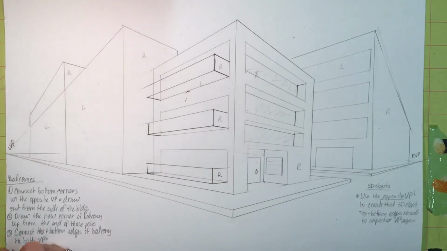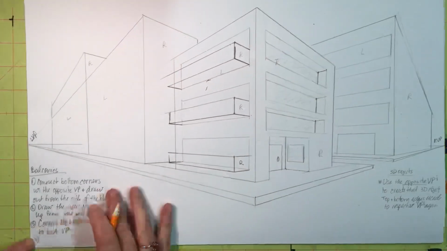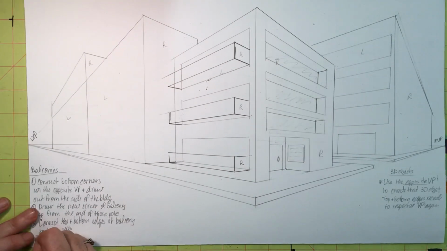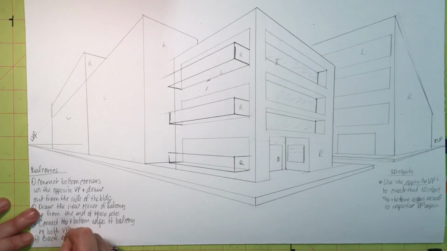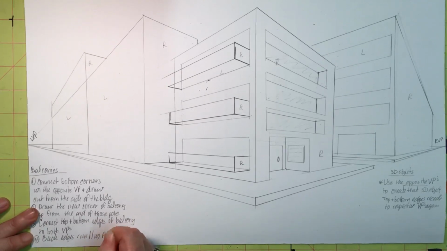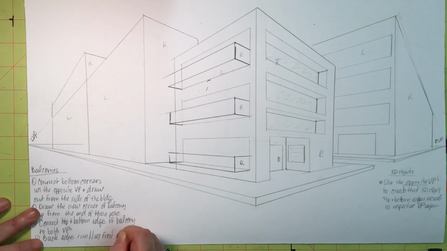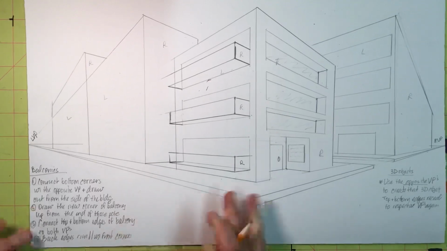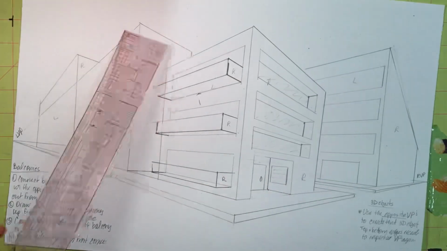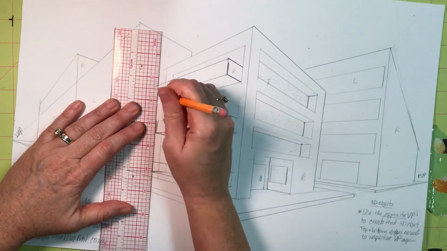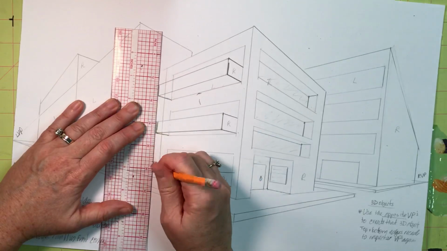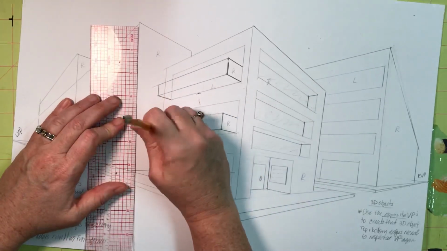All right, and that's the last step. Step number 4, back edges run parallel with front corner. Okay. So my last step is I'm going to line up my ruler and make sure these left edges all line up with each other.